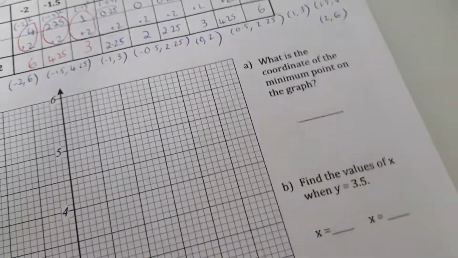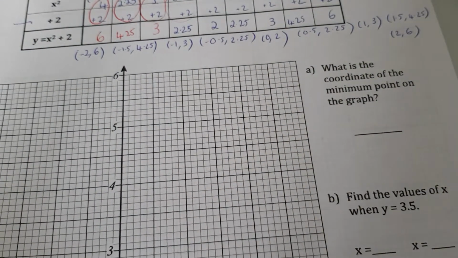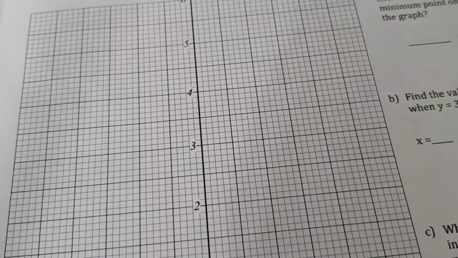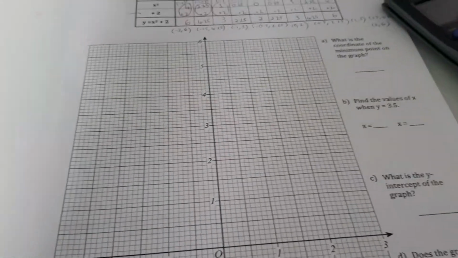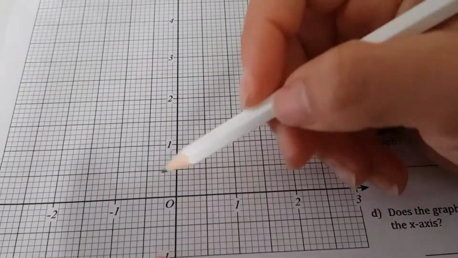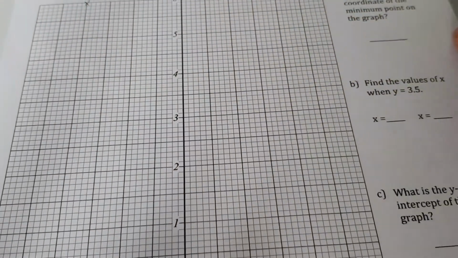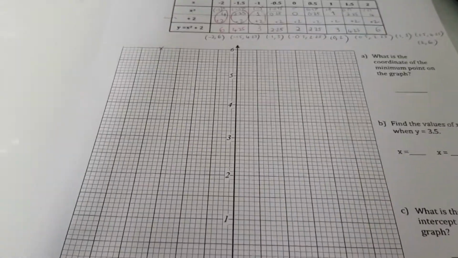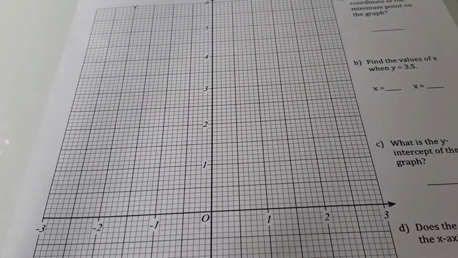Now, we're going to start plotting those points. Use a pencil, as we said. So it's minus 2, 6. A little bit higher. Minus 2, 6. Minus 1.5, so you can see the entire graph.